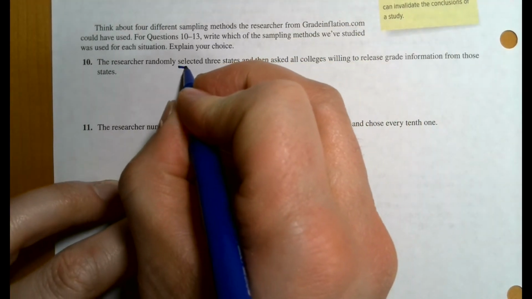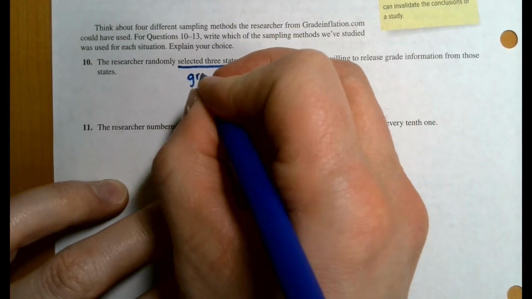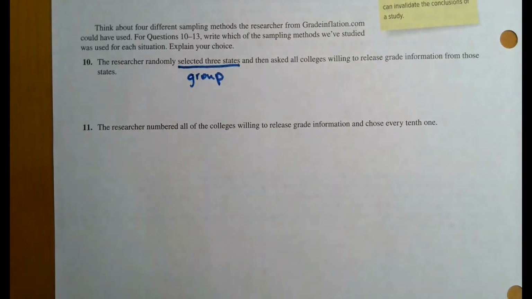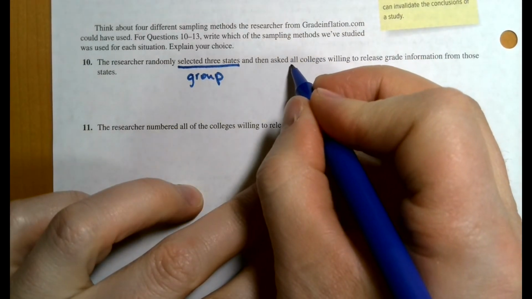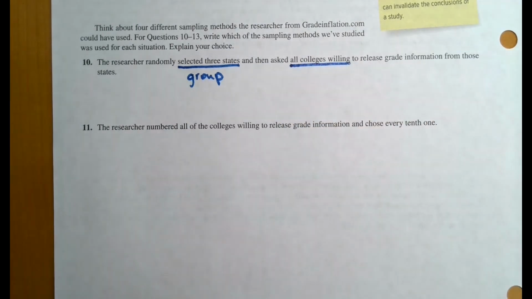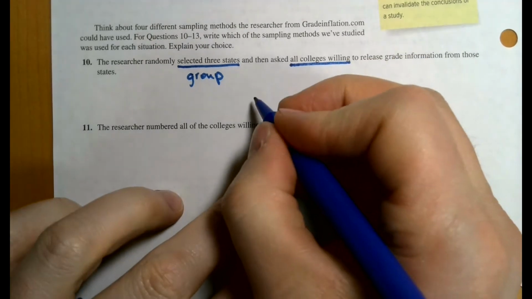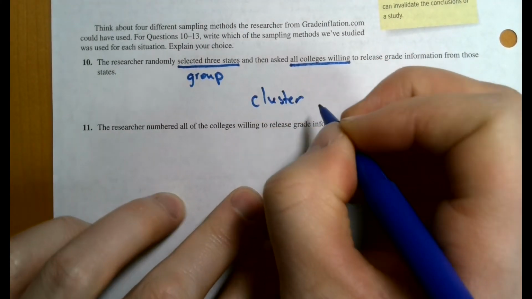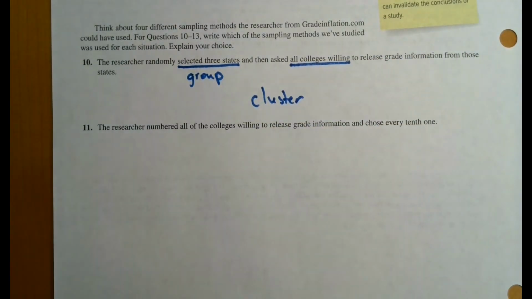They are selecting 3 states. This is a type of grouping. We're grouping by state. And then notice they're taking all of the colleges within that state and getting their GPA. So this is an example of cluster sampling because they've selected 3 groups and they're pulling all of the subjects from each of those 3 groups.